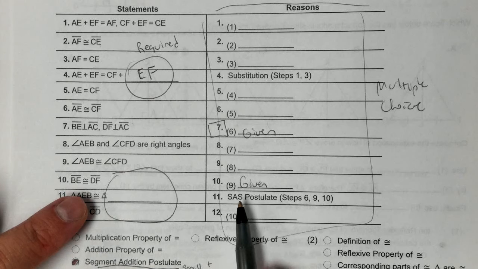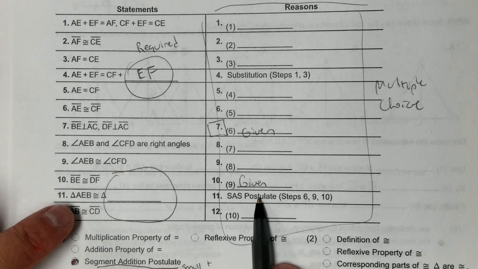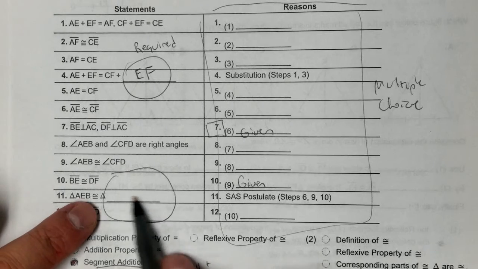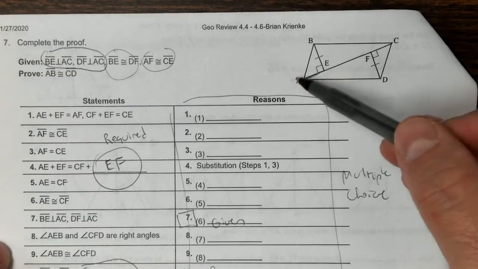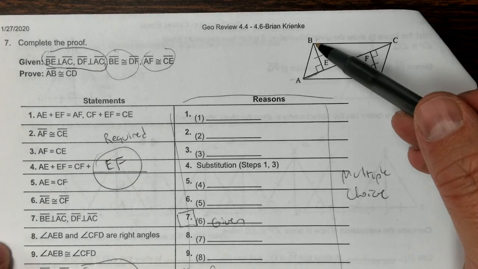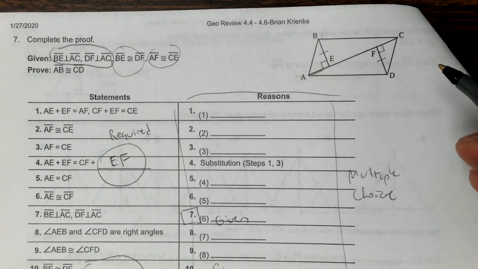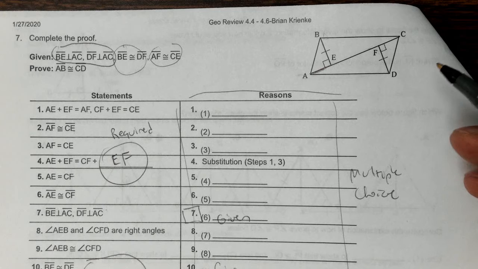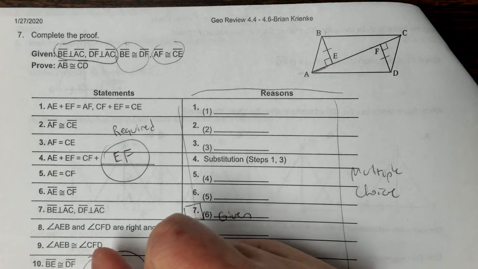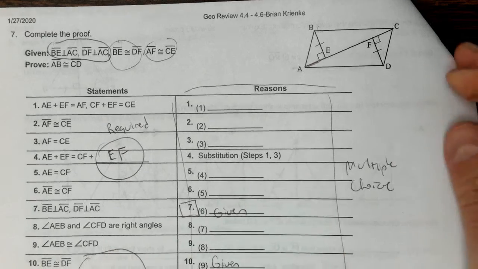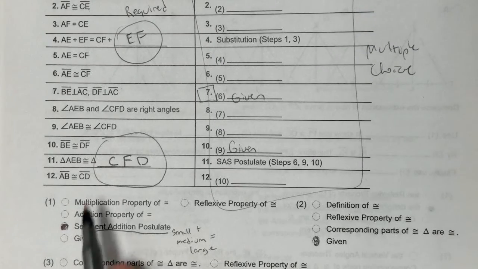Then they have SAS, so they finished proving the triangles congruent. We've got to put this part. AEB would correspond to CFD.